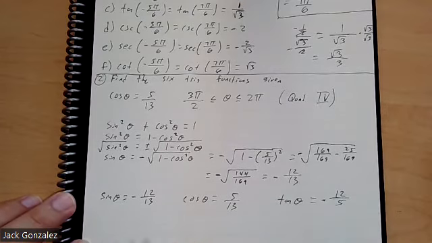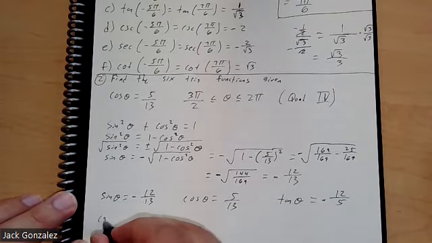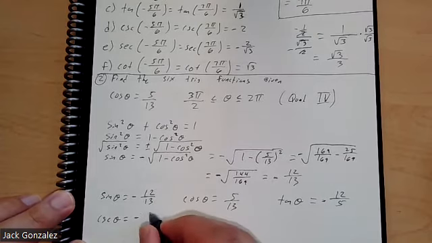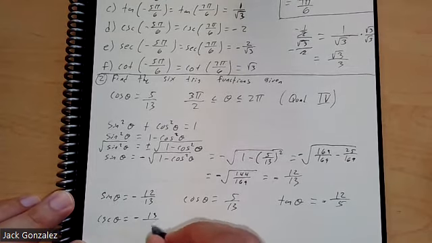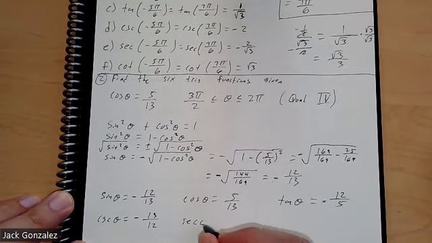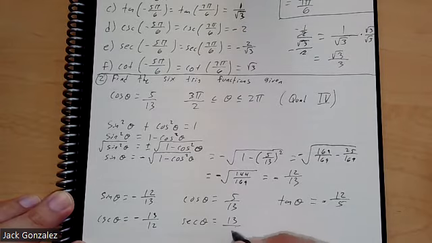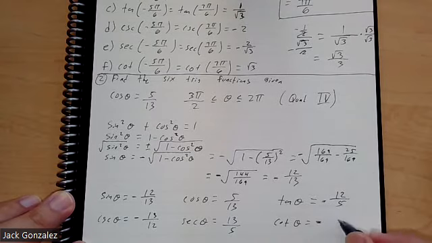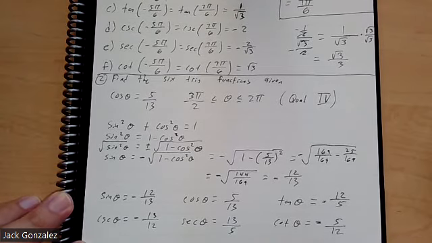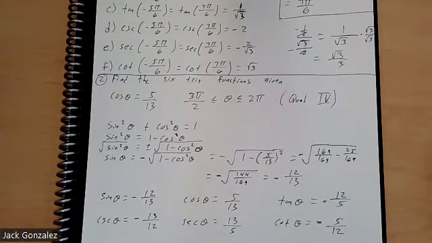Find the other 3. Cosecant, secant, cotangent. Any questions on any of these steps here? Is it okay?